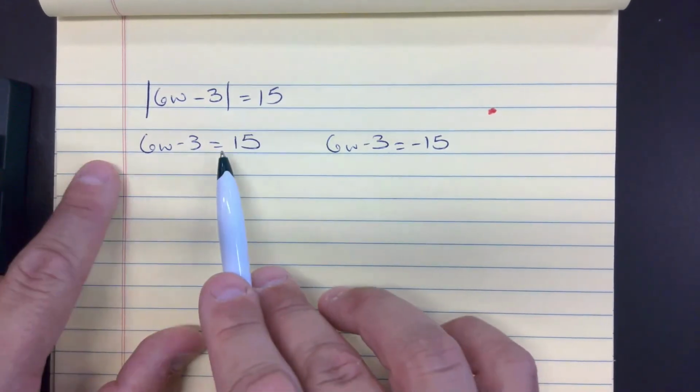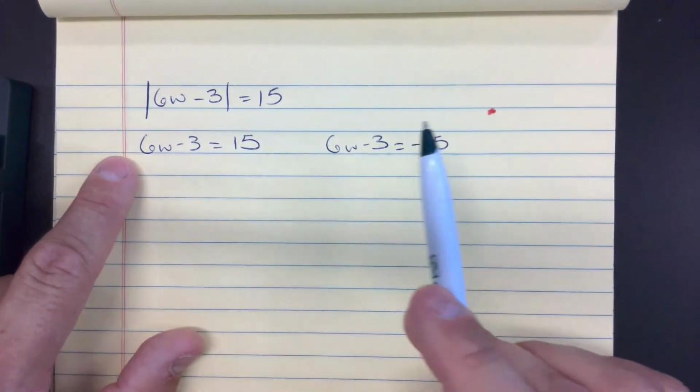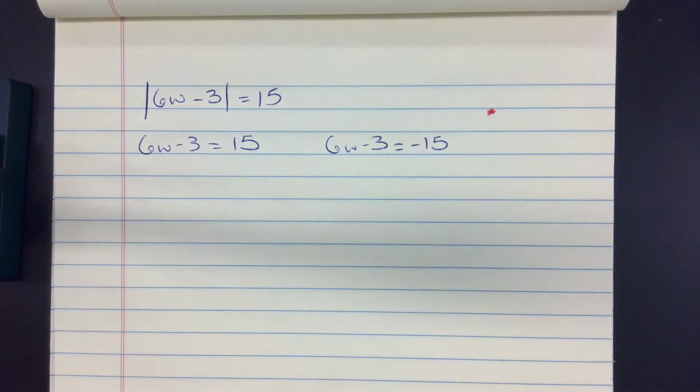When we write out the equation, but why do you do 2? Because it's the distance away from 0 both ways. That's why we have to have two different equations. It gives us the distance away from 0 this way on the number line, and this way on the number line.